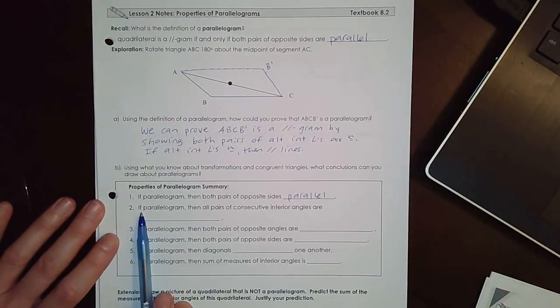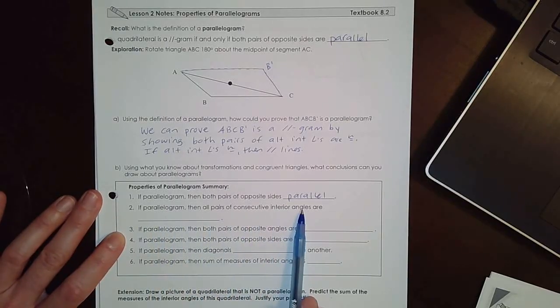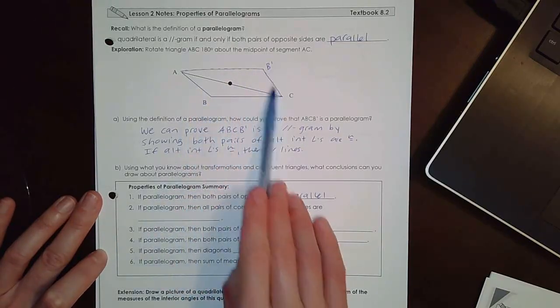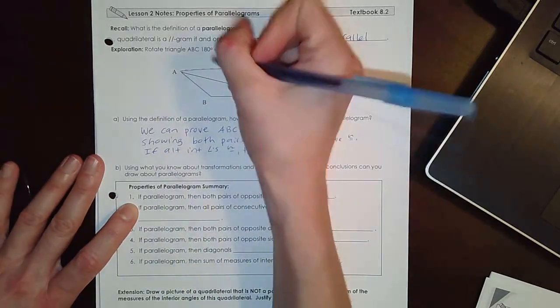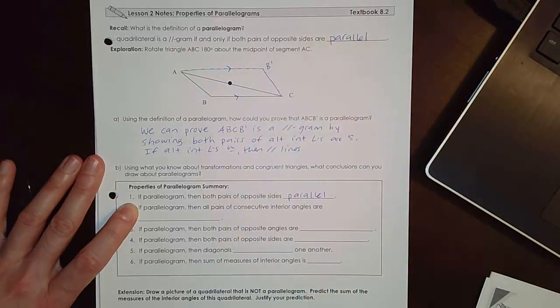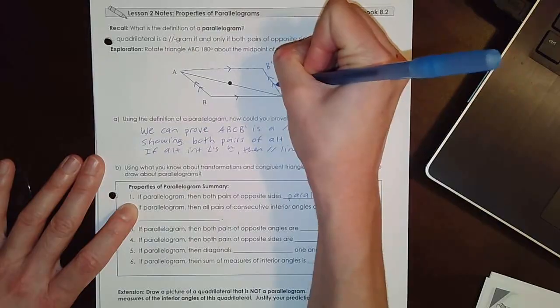Moving on to number 2. If parallelogram, then all pairs of consecutive interior angles. So if I'm looking at this shape, I said that both pairs of opposite sides are parallel. So I'm going to mark that with my arrows. There's one pair of opposite sides parallel, and here's another pair of opposite sides parallel.